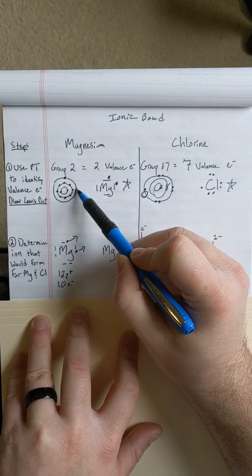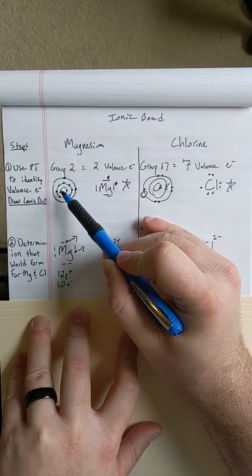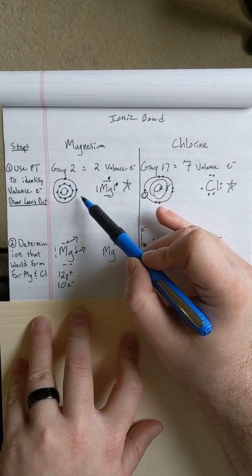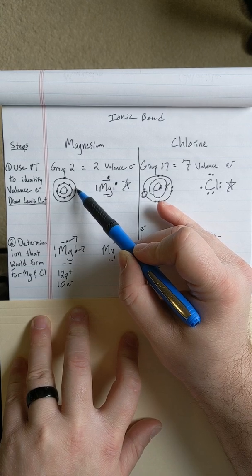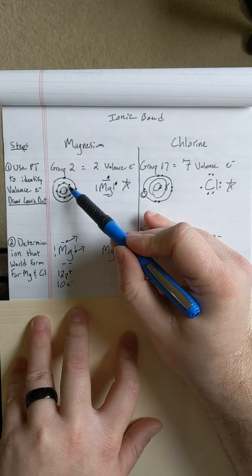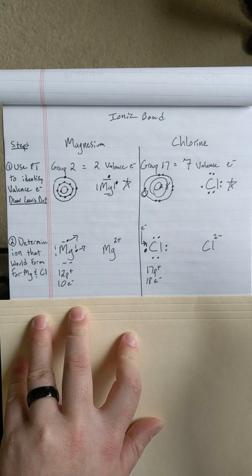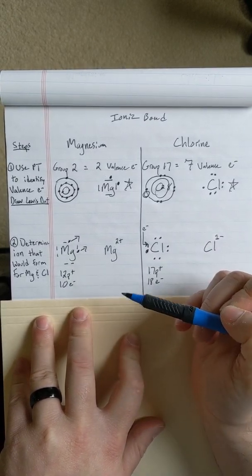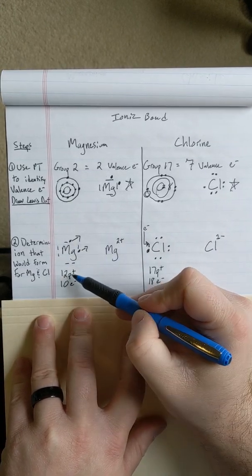So for instance, magnesium here, this shell is not full. Now, magnesium could try and gain 6 electrons, but that's really, really hard to do. So instead, magnesium is going to just get rid of the 2 that are there. And then it gets rid of that third ring altogether, and that second ring is full. It's got the 8. So because it's getting rid of those 2 outermost electrons, now its outer shell is full.